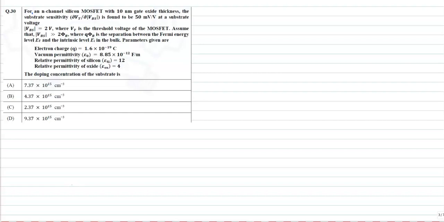Parameters given now: electric charge, vacuum permittivity, relative permittivity of the silicon, relative permittivity of oxide, and the doping concentration of the substrate. Okay, I can say this is actually a tough question.